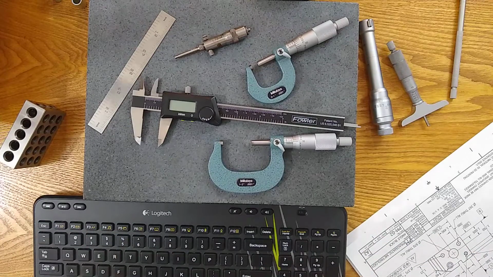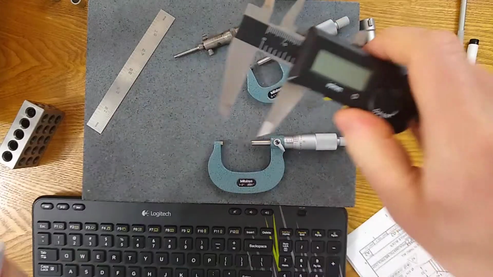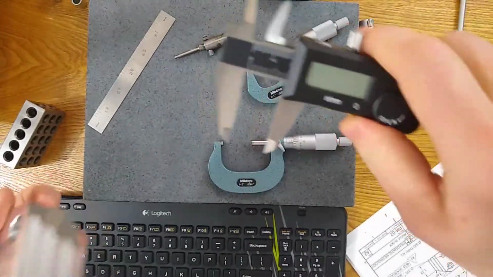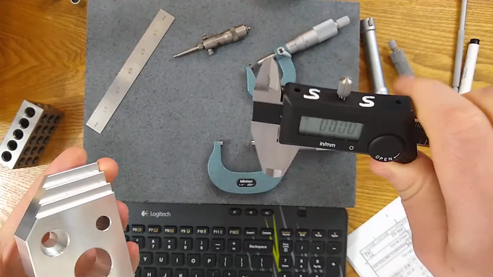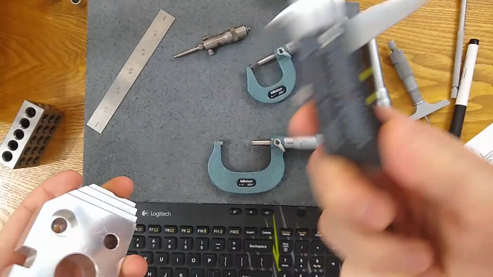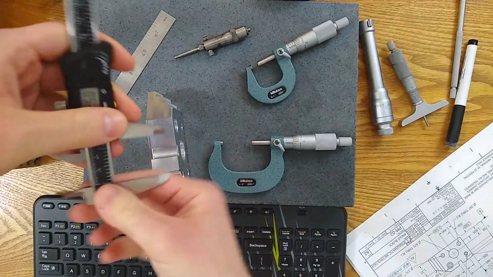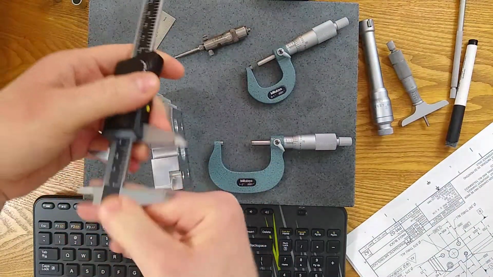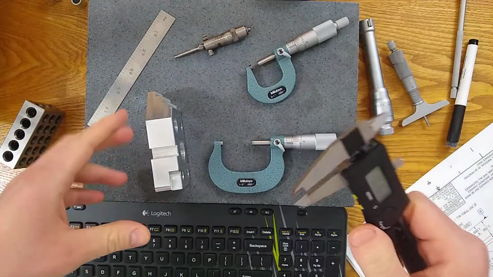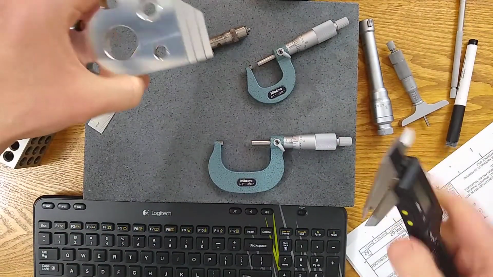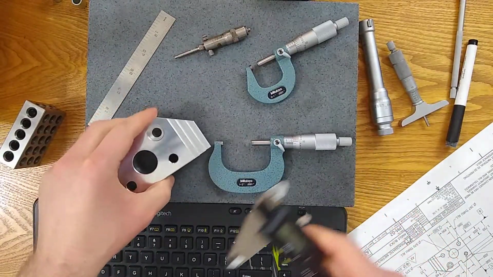And then gauge handling. Do you have good technique when you're using your gauge? Sometimes you might be working with a tricky part, and yes, your gauge is capable, but the way you have to hold it can be awkward and not give you good registration. This is usually a problem with bigger parts or parts inside a machine, where you've got other things to navigate around to get your gauge on.